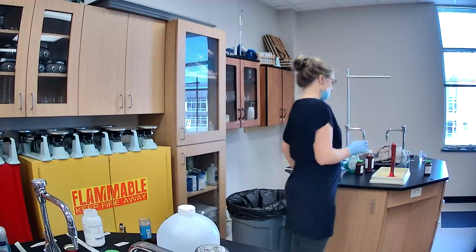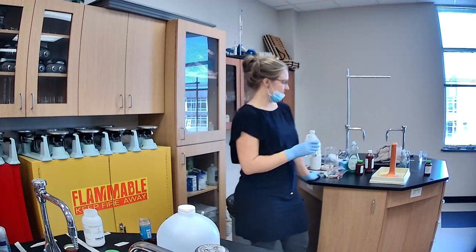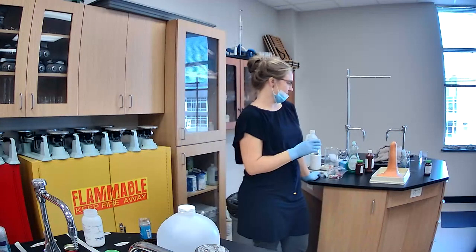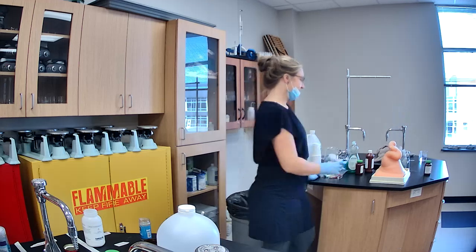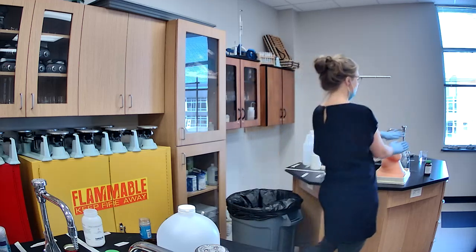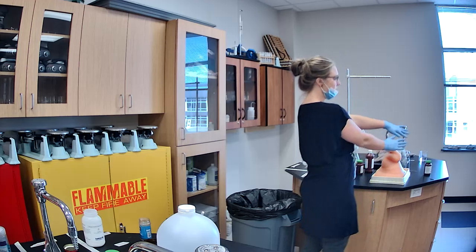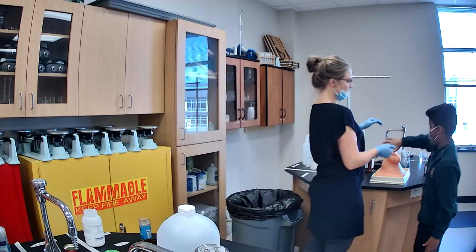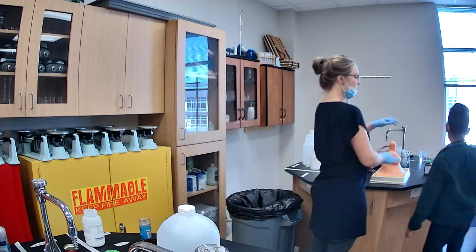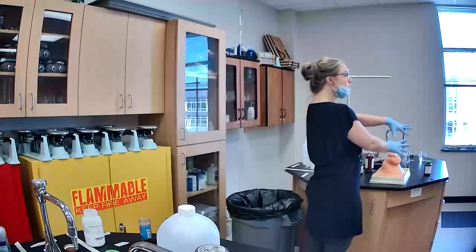Whoa! It's steaming because it's so hot. So Luke, don't put your hand right here. Don't touch it. Put your hand on the steam. How does it feel? It's warm. Alright, that's an exothermic reaction.